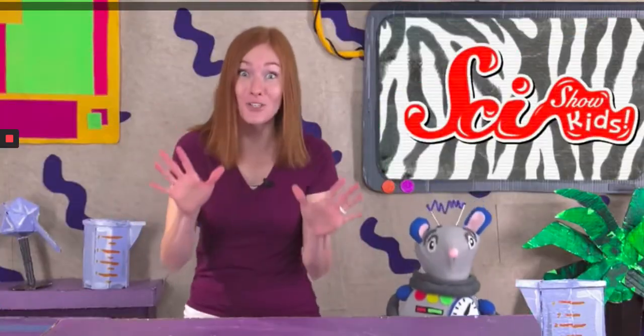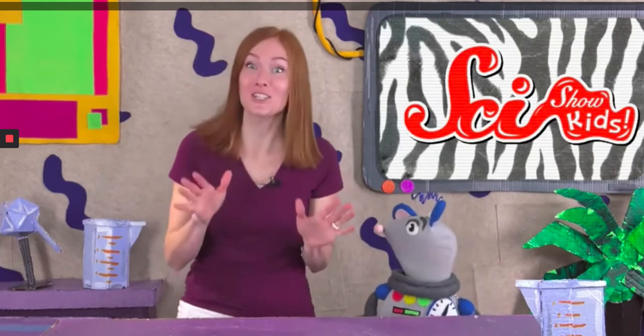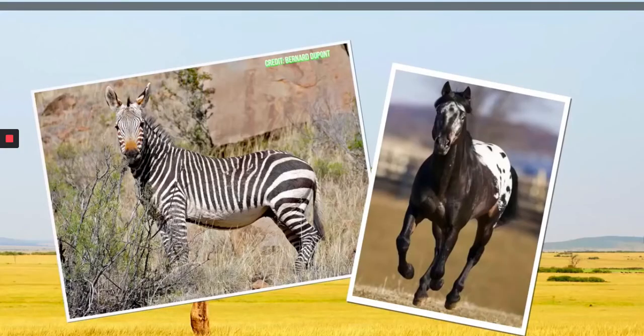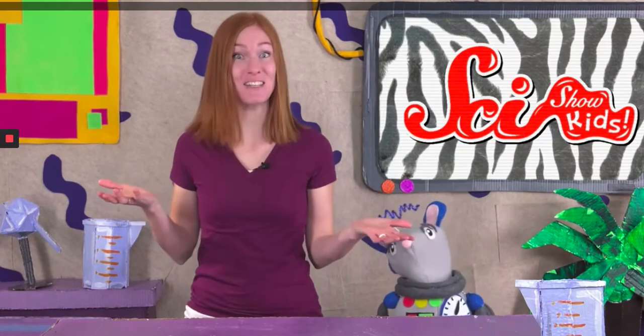Hi everybody, you're just in time. Squeaks and I were just looking into an animal mystery. We were looking through our big book of animals, and the last animal in the book caught our eye. It's a zebra. You've probably heard of them before. They look a lot like horses, but they have black and white stripes. Have you ever wondered why zebras have these special stripes?